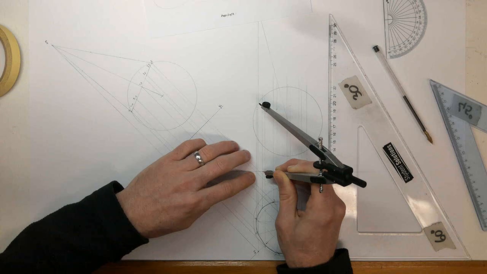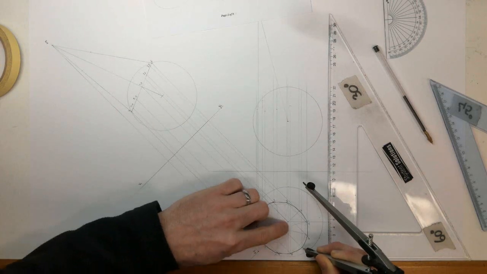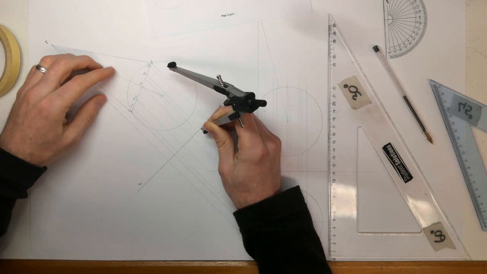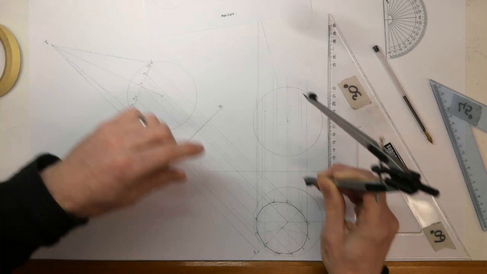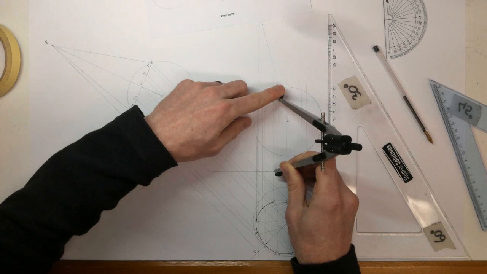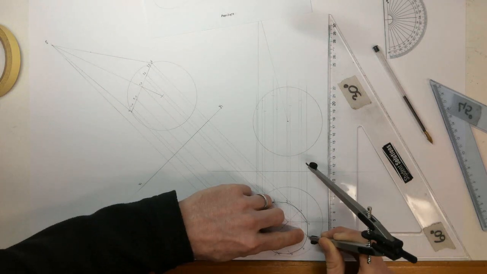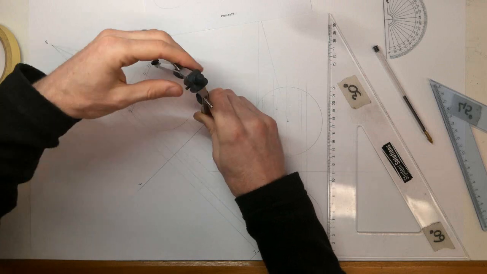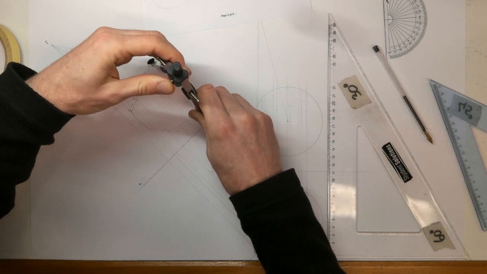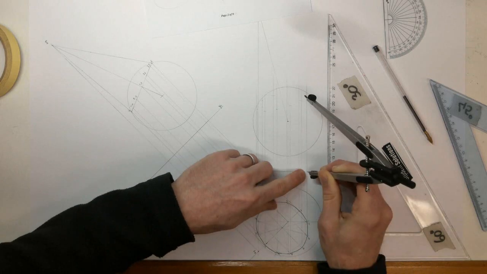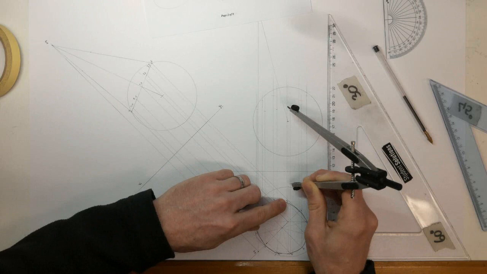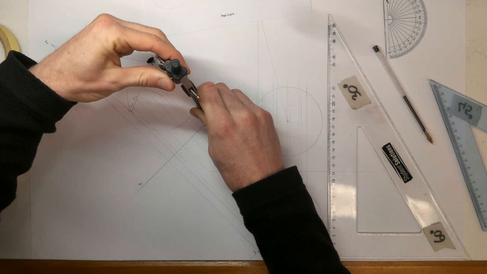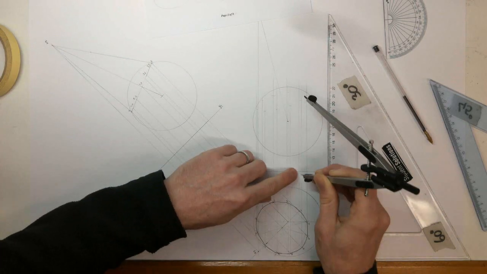So 1 and 7. 6 and 2. 3 and 5. Finally then with 4.